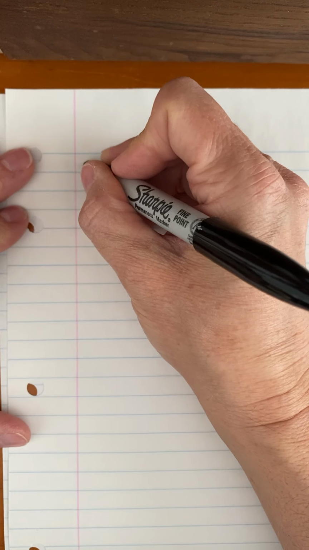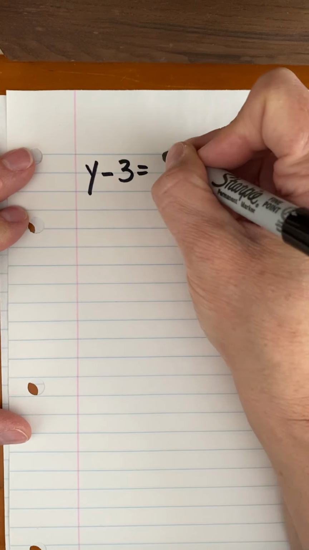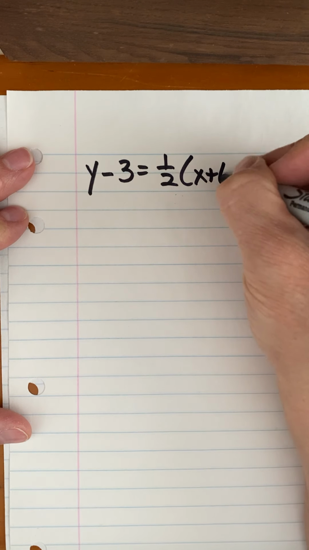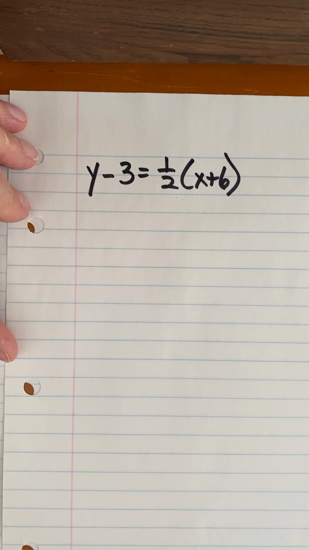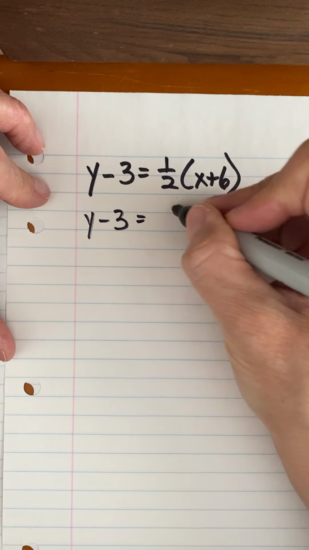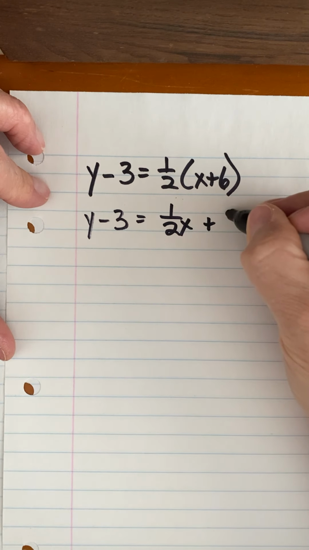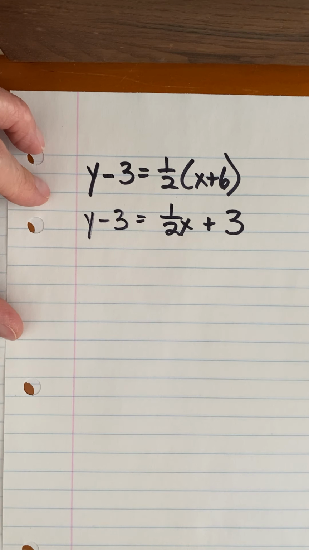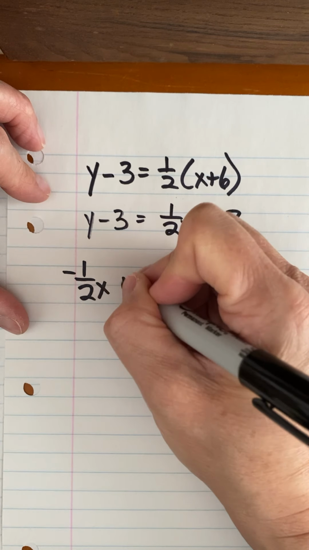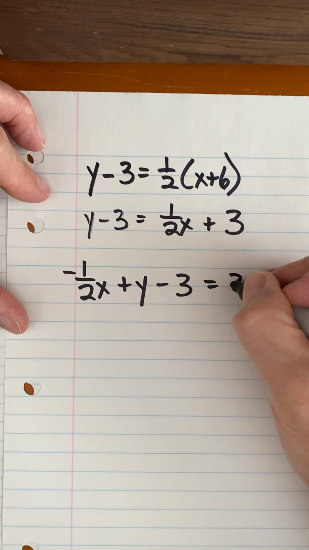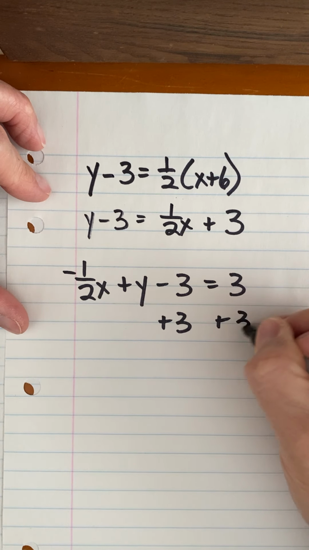Okay, now the next thing we're going to do is we're going to try to change something that's in point slope form into standard form. So I think the easiest thing to do here, again, standard form doesn't have parentheses. So the first thing I'm going to do is distribute. Half of 6 is 3, okay? Now, my next step is I'm going to subtract 1/2 x from both sides. Then I'm going to add 3 to both sides.